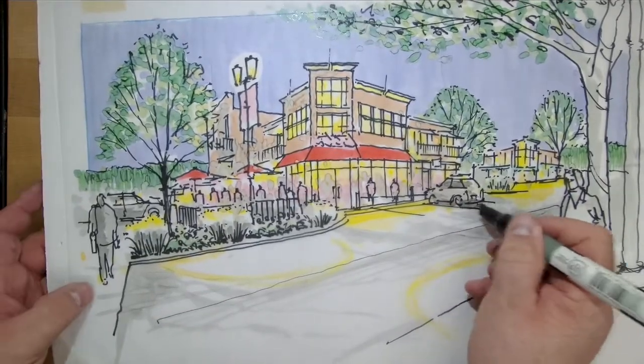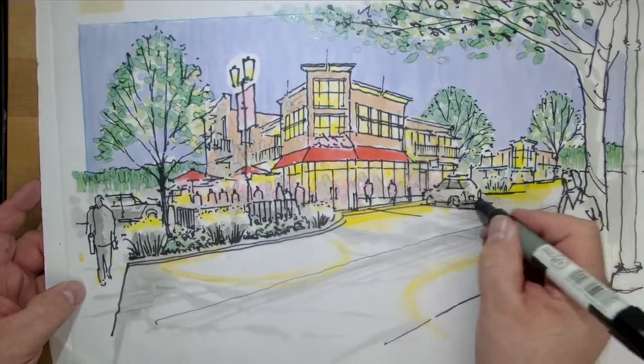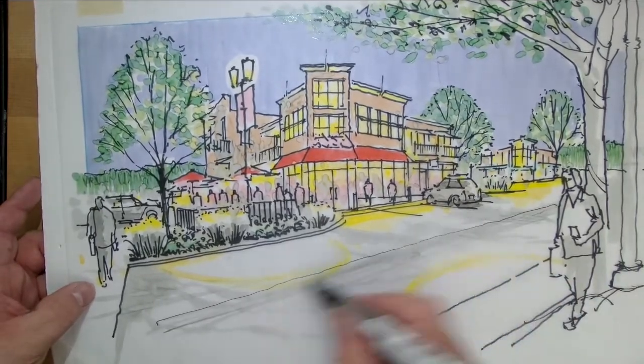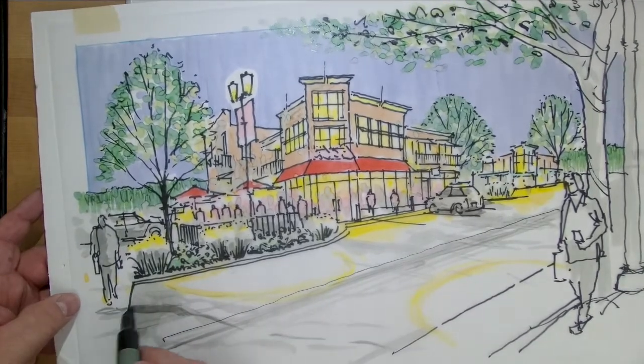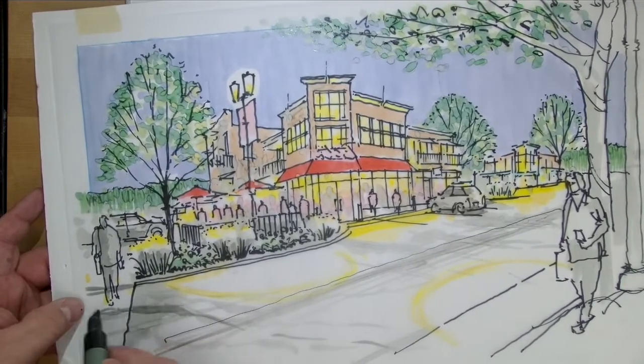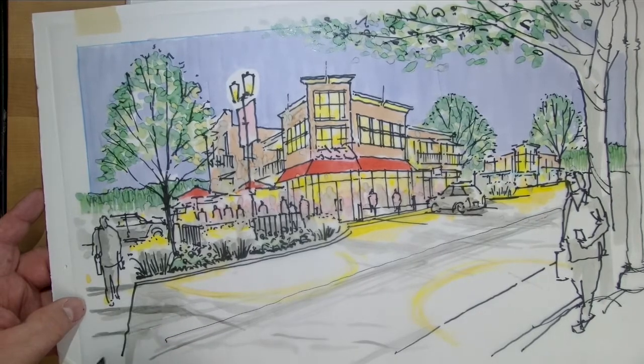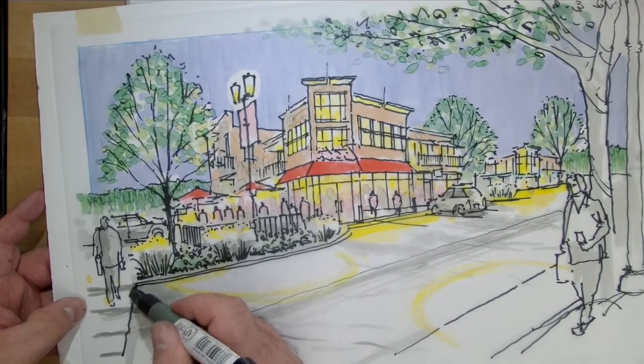You can cast shadow from the car onto the pavement now. Sort of streaking and marbling. I'll reinforce the pedestrian crossing, which we call zebra crossing.